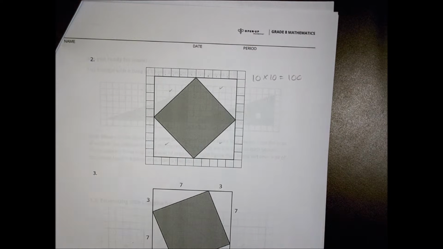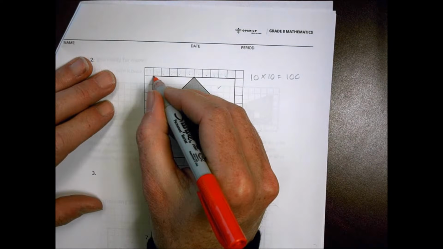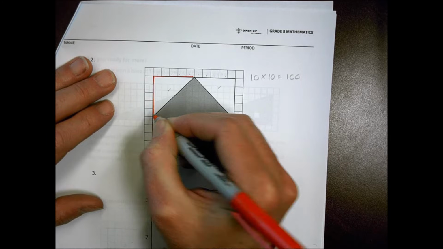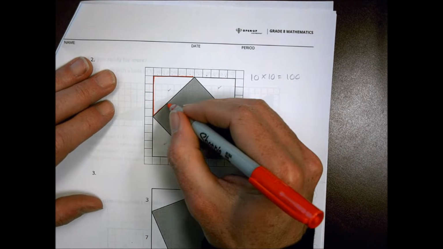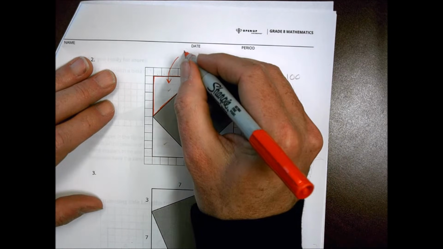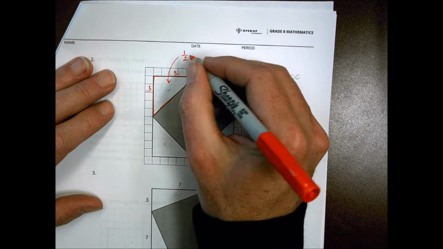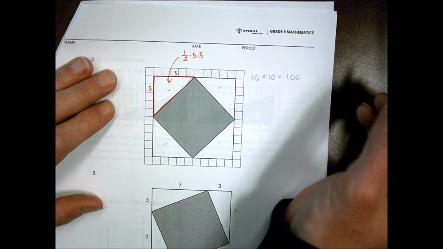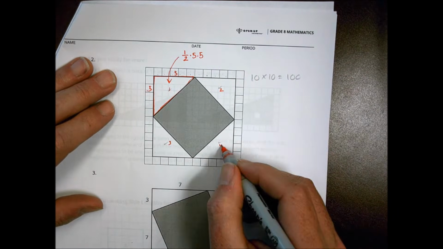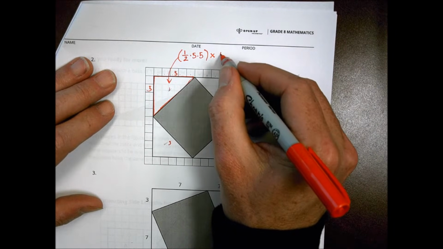Again, to find that triangular piece, there's a couple ways. I could say that I have a 5 and a 5 as my base and my height of a triangle, and I could find the area of that space there. Okay, this is one way. 1/2 the base, which is 5, times the height, which is 5, and I'm going to do that 1, 2, 3, 4 times. So I'm going to find the area of that triangle and multiply it by 4.